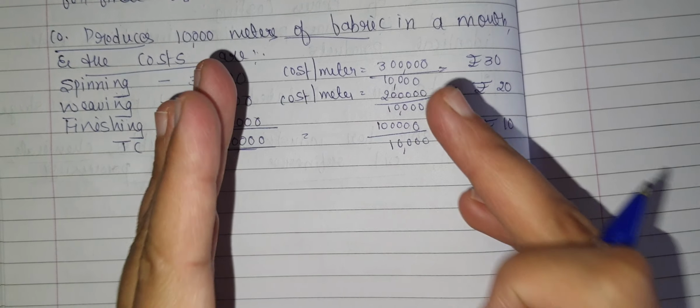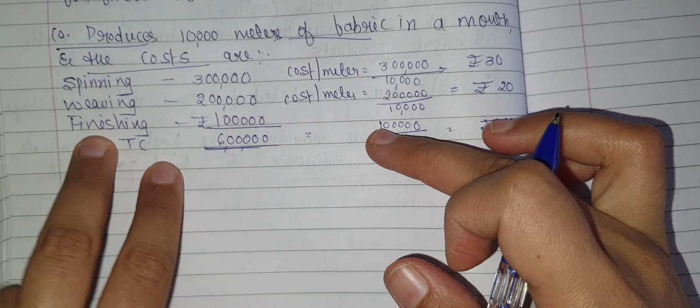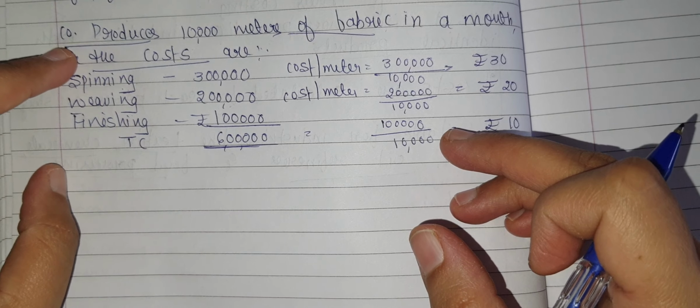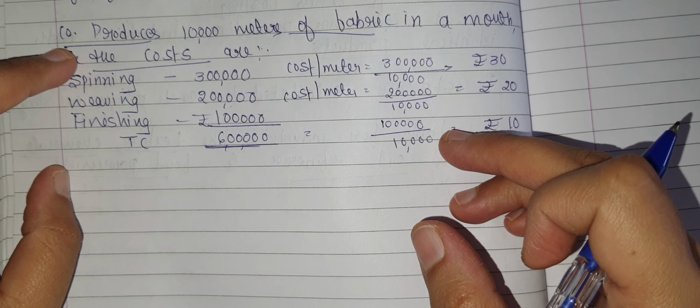So at each stage the cost accumulates from the previous process. Clear?